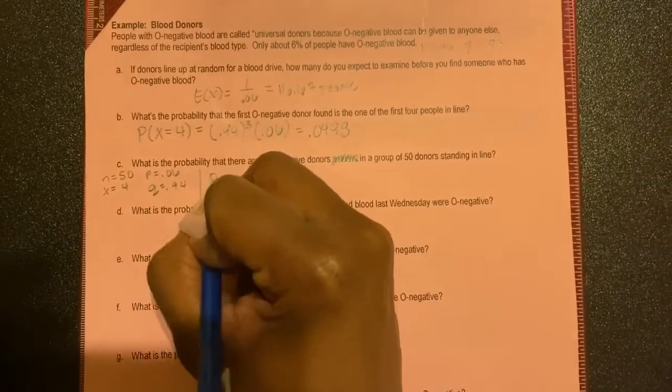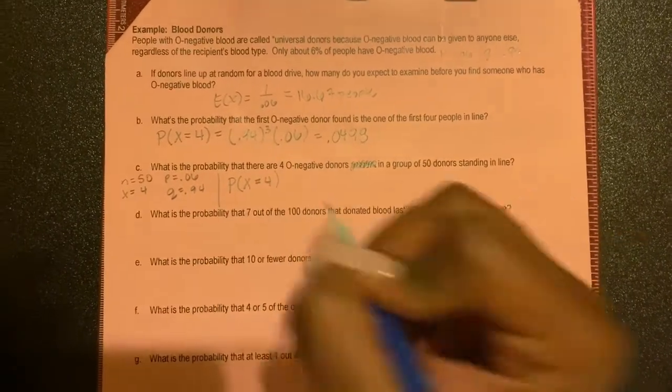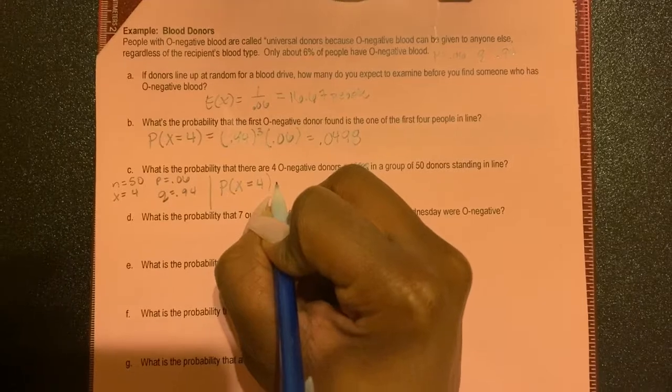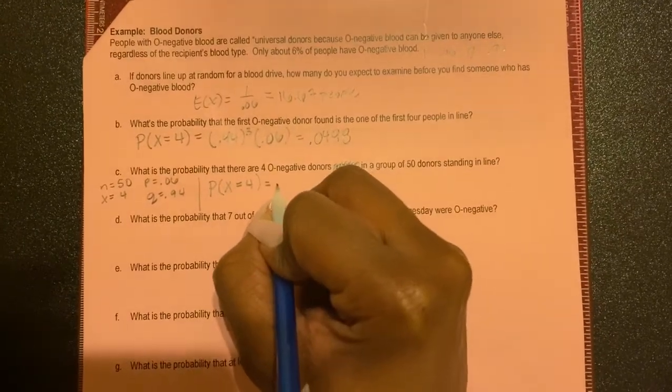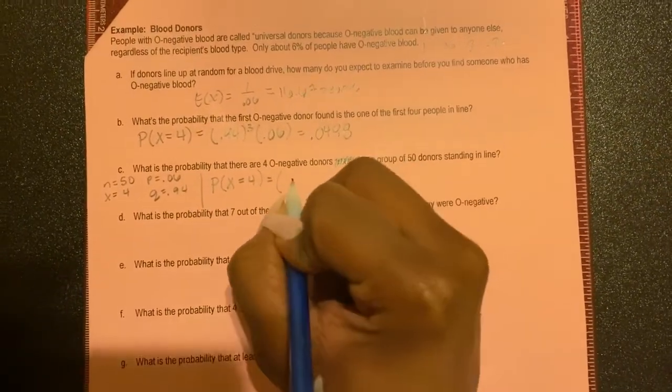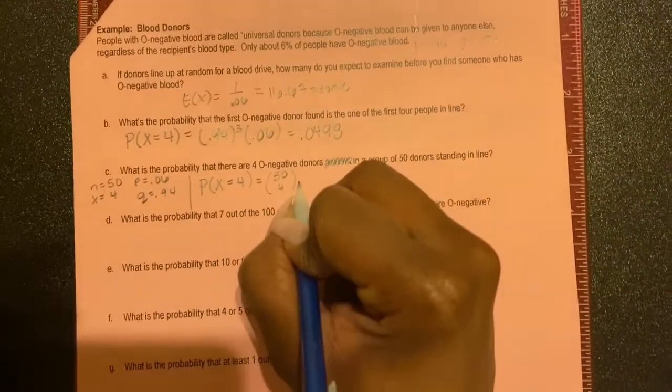And so we went through these particular problems in class, but I just want to kind of go over it for students who weren't available, who were absent. You can definitely speed through this part to skip to the pieces that we need. And so this would be 50 choose 4 times.